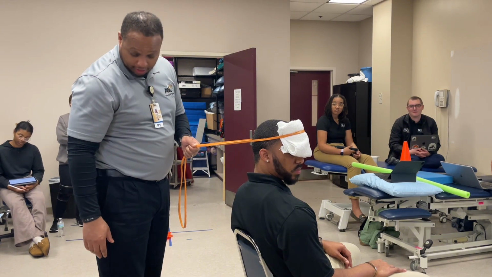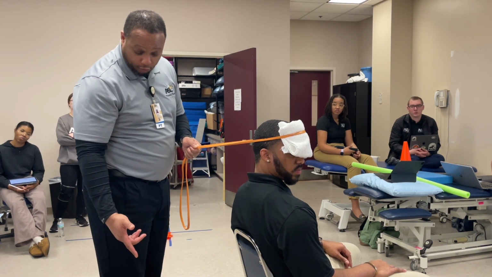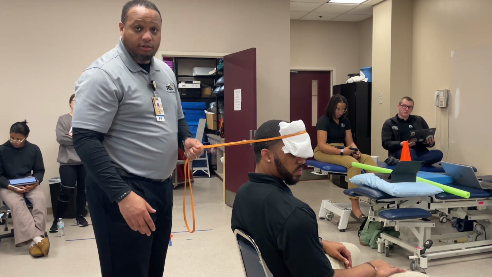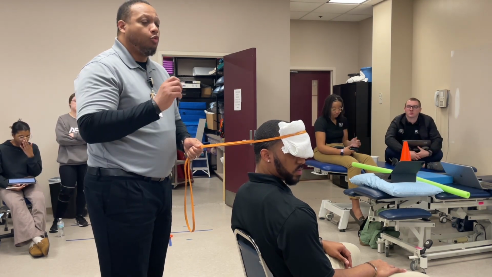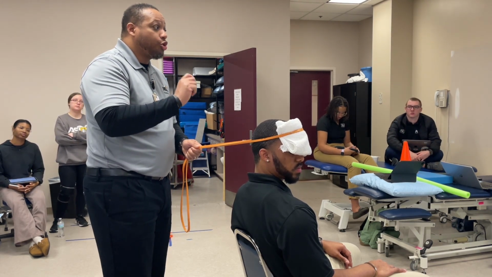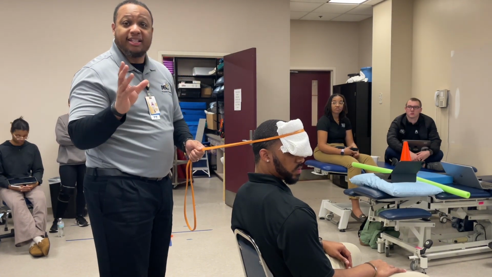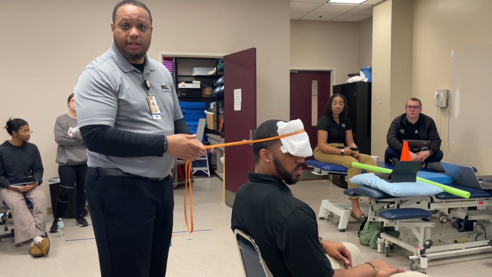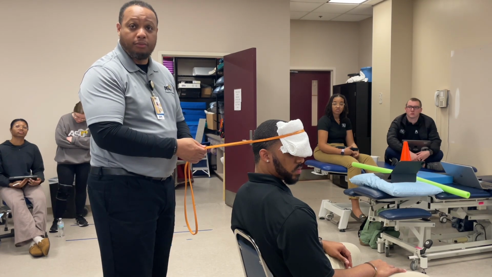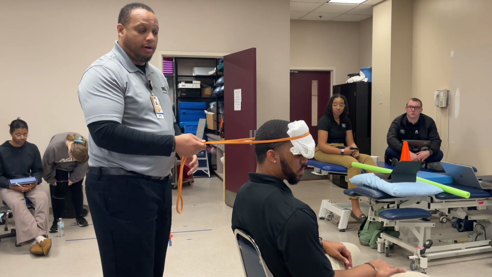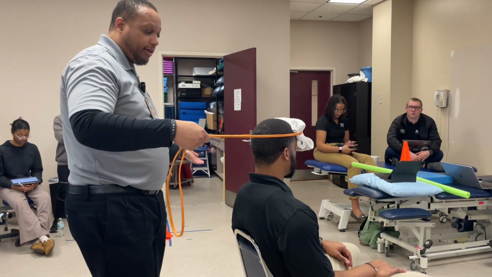Or if you need to look down to see something on the floor, you see how I'm in a diagonal, looking down at a diagonal. This is very functional. So what I'm saying is, make sure that your protection phase intervention relates to a function that is going to be required for whatever movement or muscle you're going to strengthen.